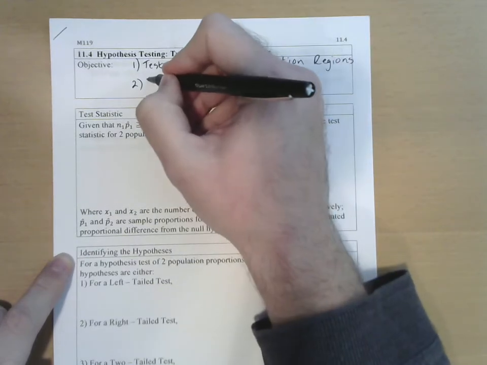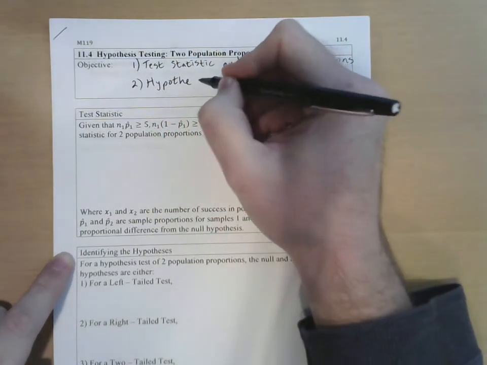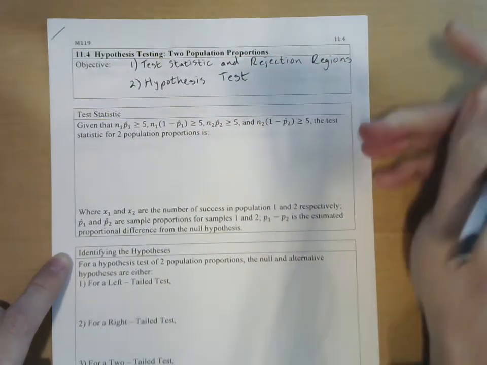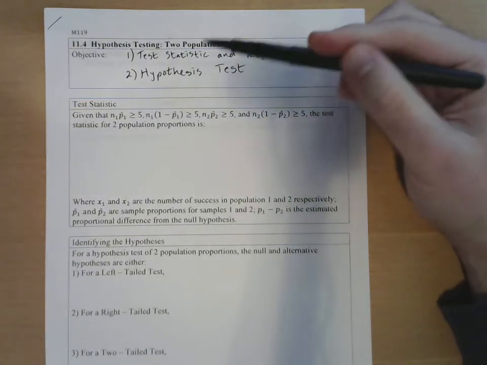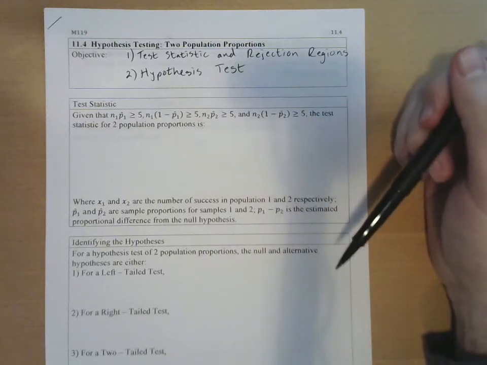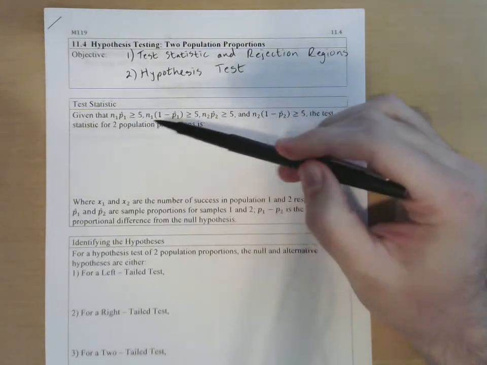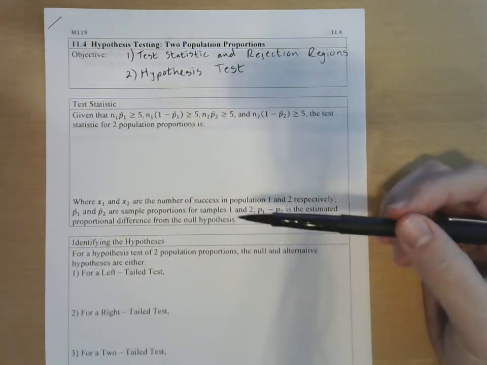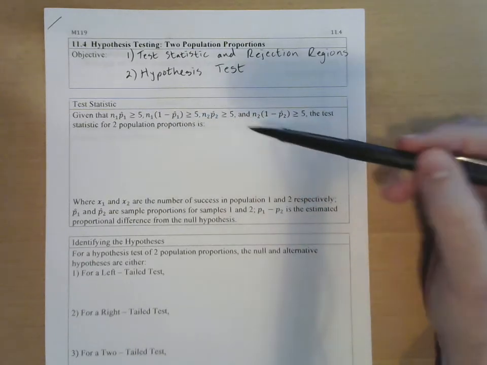And then we can take a look at running the hypothesis test on two population proportions. So these are proportions. In our test statistic, we have our usual requirements. N1 P1 hat needs to be bigger than 5. N1 times 1 minus P1 hat needs to be bigger than 5. Remember, the number of successes needs to be bigger than 5, and the number of non-successes or failures needs to be bigger than 5 in both samples, both sample 1 and sample 2.